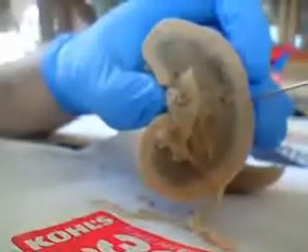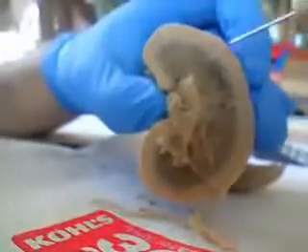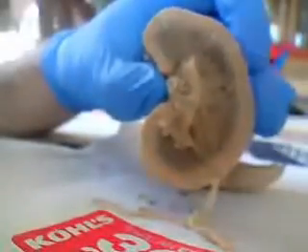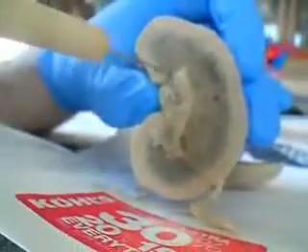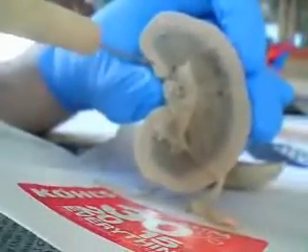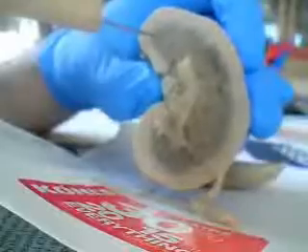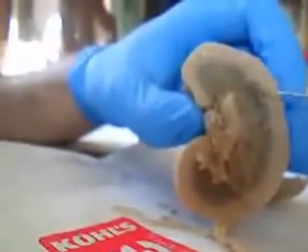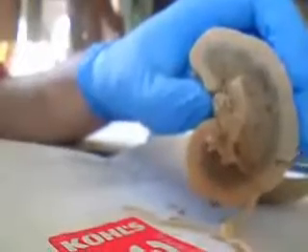I'm going to first start with the outer section right here, which is the capsule, and that goes all the way around. The next part is the hilus, which is this sort of convex inner area right over here. That's called the hilus. The next is the cortex, which is the next sort of secondary layer here, and that goes all the way around the kidney as well right here.